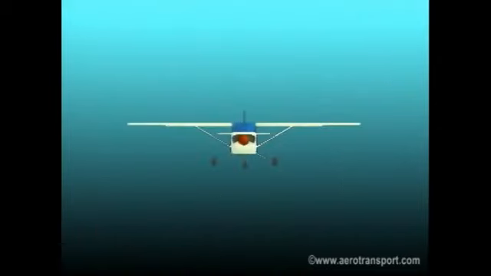Now, let's get you into a level turn. First, check the sky for any other aircraft. You need more than just a casual glance. Check in both directions as well as above and below your aircraft.